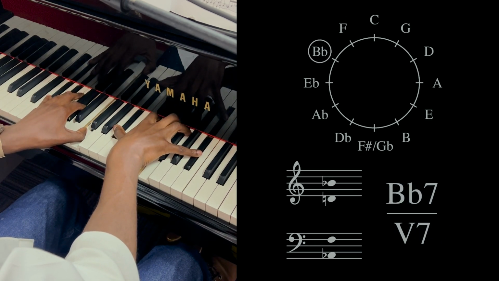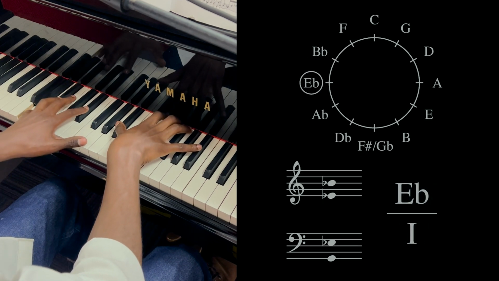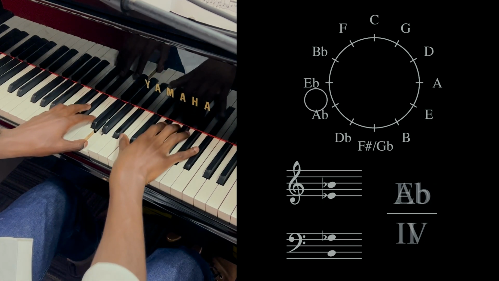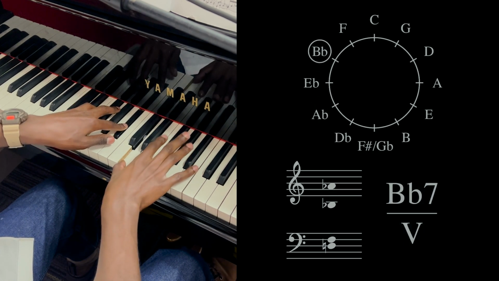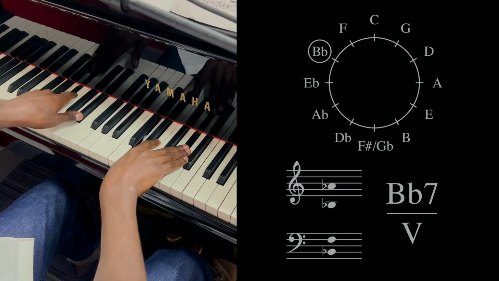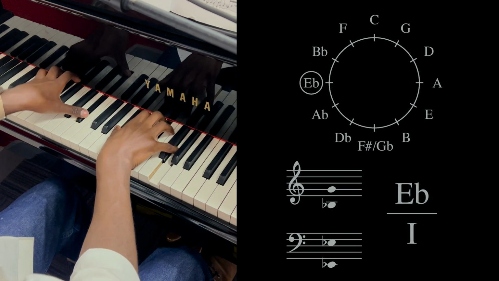B flat 7. Now we're beginning to modulate into E flat major. E flat major, our 1 chord. A flat major, the 4 chord. Going into B flat 7, back to E flat major.